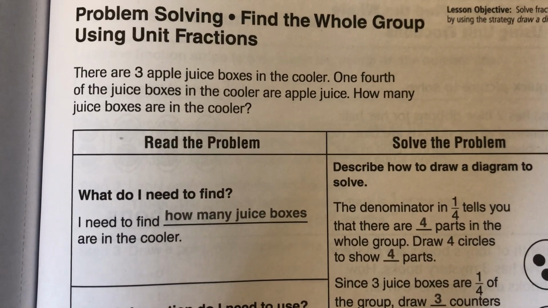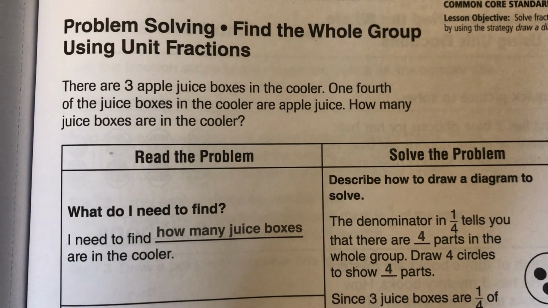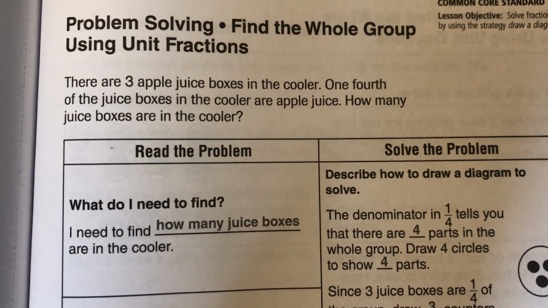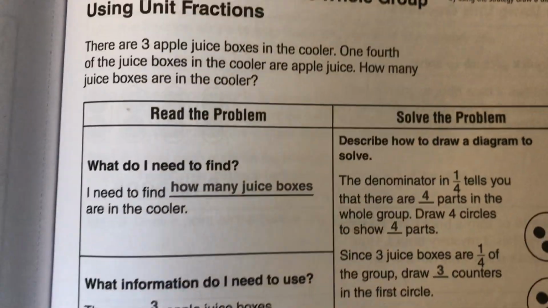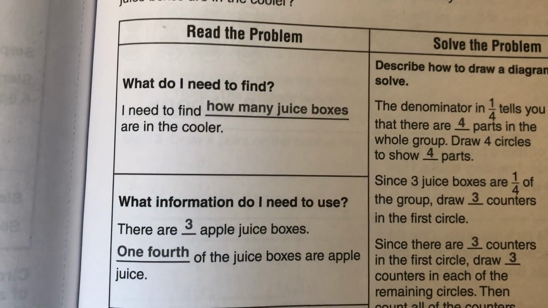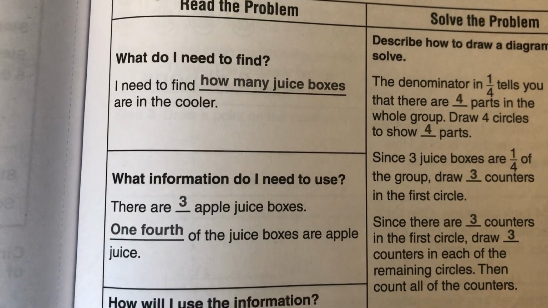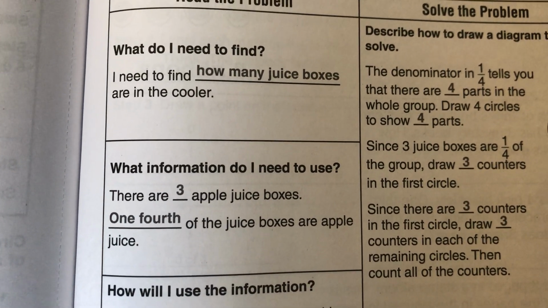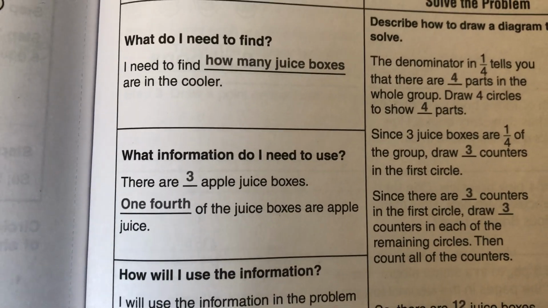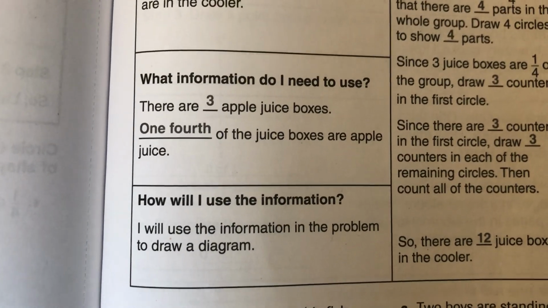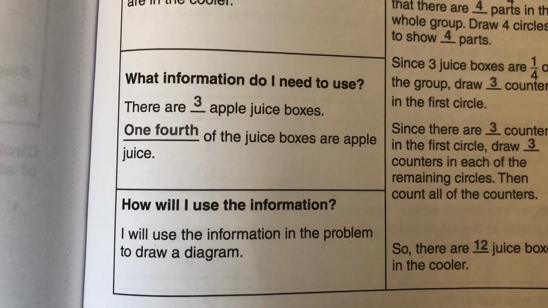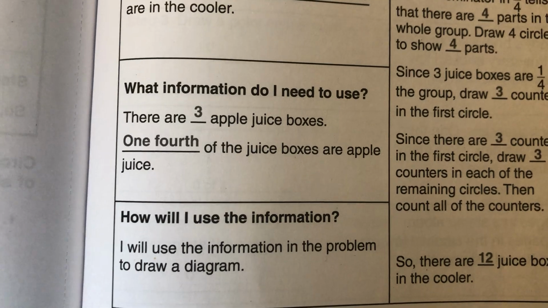So, step 1 says, what do I need to find? I need to find how many juice boxes are in the cooler. What information do I need to use? There are 3 apple juice boxes. 1/4 of the juice boxes are apple juice. How will I use the information? I will use the information in the problem to draw a diagram.